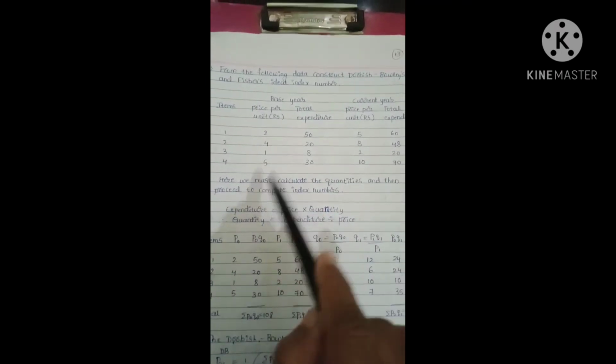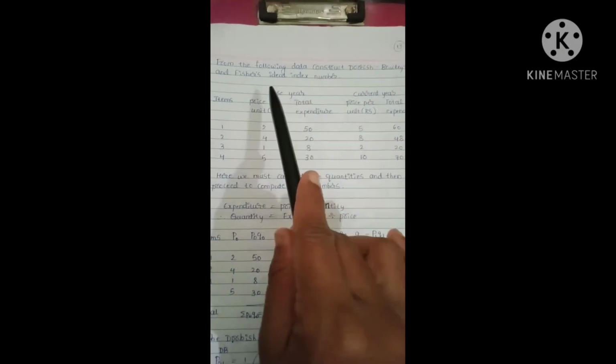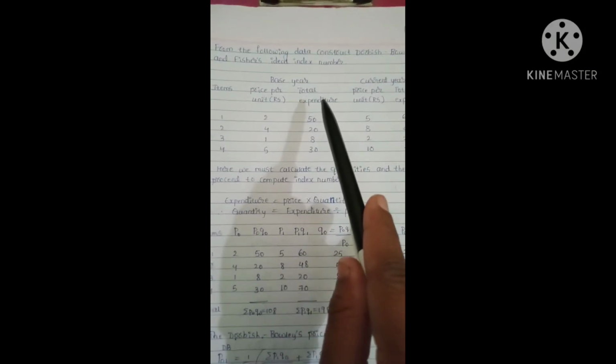In base year, two columns are there. What are the two columns? The first column heading is price per unit. Second column heading is total expenditure. Here in current year also two columns are there. Price per unit and total expenditure.